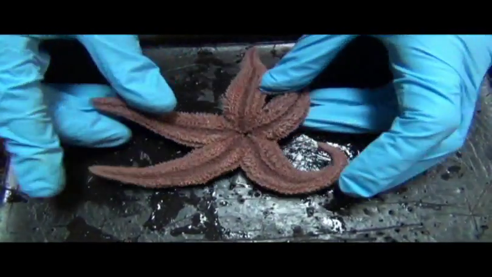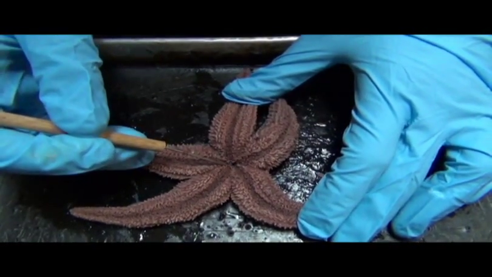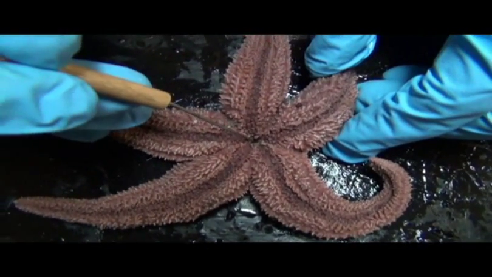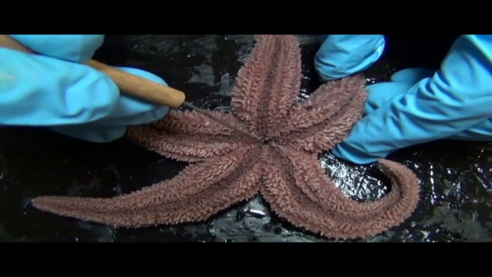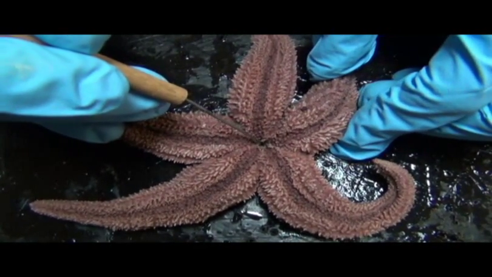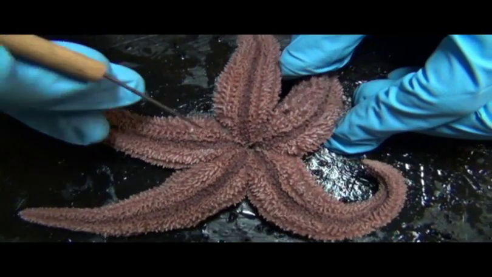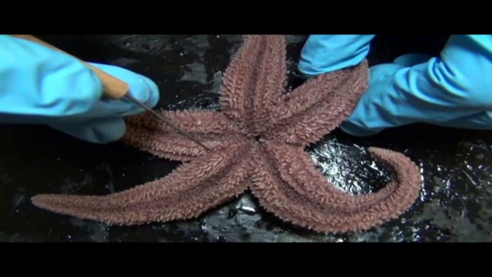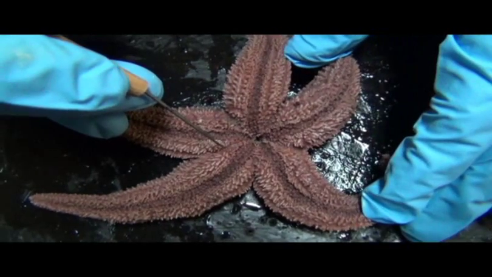We'll flip over the animal. This is the oral surface. Again, this is the mouth in the center here. What's unique about this animal is that its stomach, which is located just beyond the mouth, can actually leave the organism, and these guys are very specialized to eat many kinds of animals, but in particular bivalves like clams.